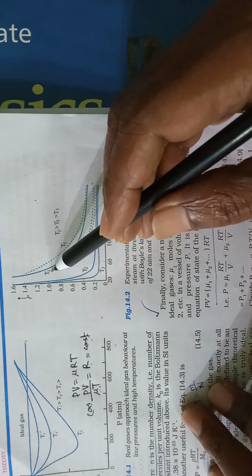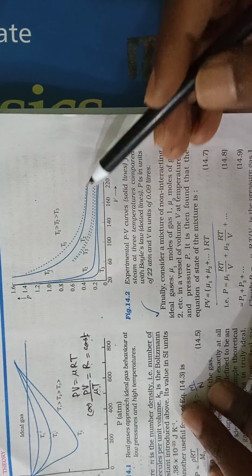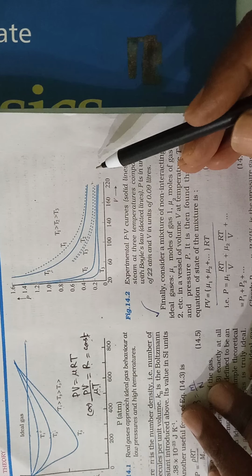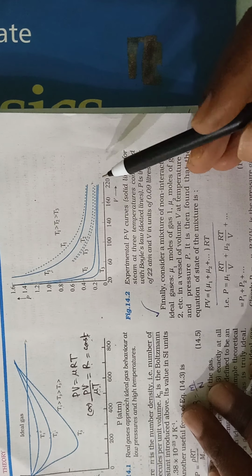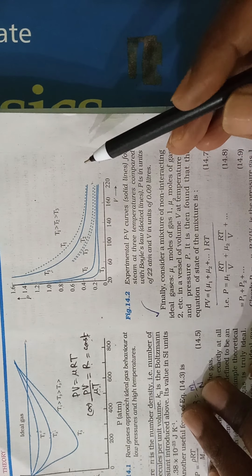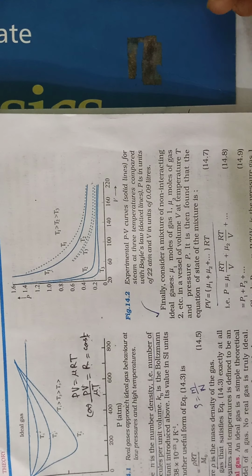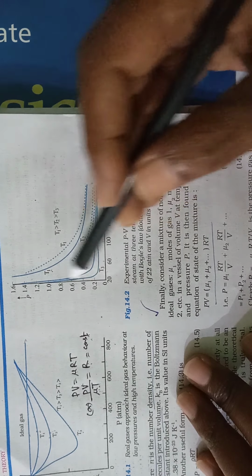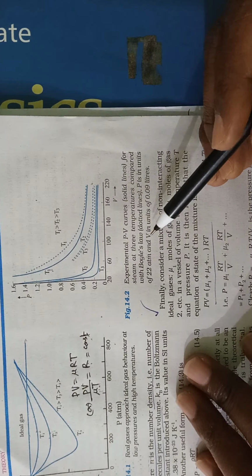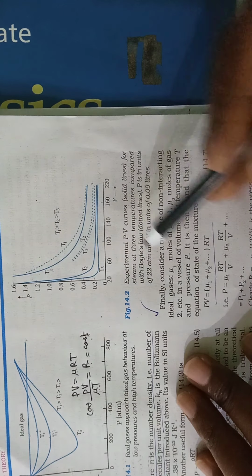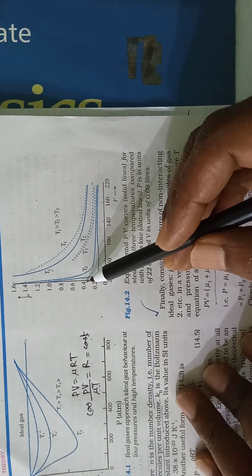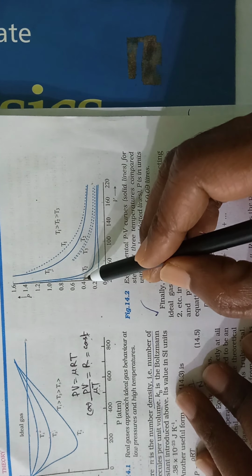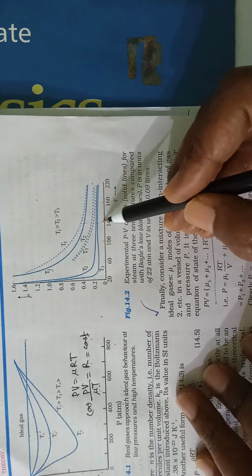At temperature T1, the graph is like this. If you move from down to upwards along the y-axis, pressure is increasing. So when the pressure is lower, for example for 0.4, see the volume is this much.